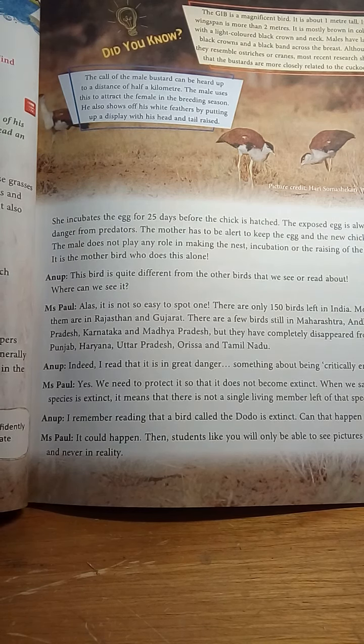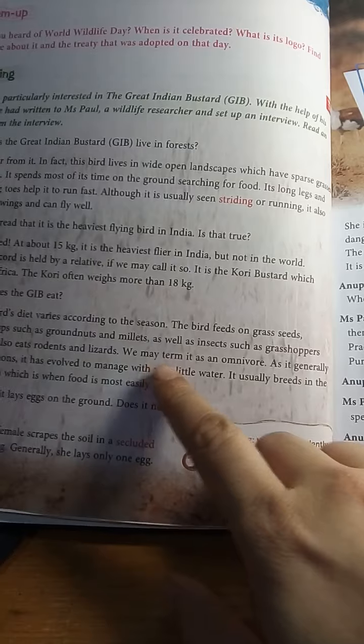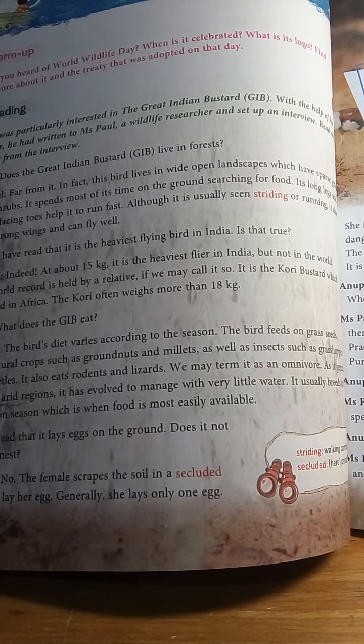So you see, the bird's diet varies according to the season. So it eats different things in different seasons. That's adaptation, you can say. The bird feeds on grass seeds, agricultural crops such as groundnuts, millets, as well as insects such as grasshoppers, beetles. It also eats rodents and lizards.